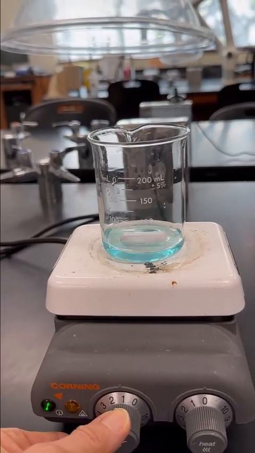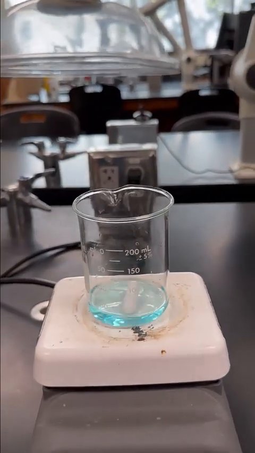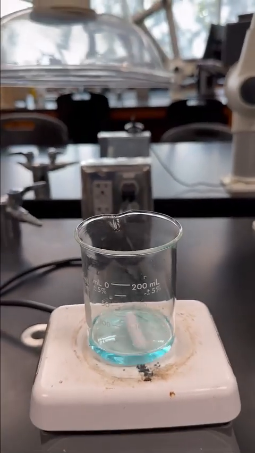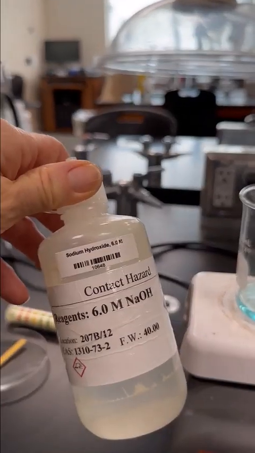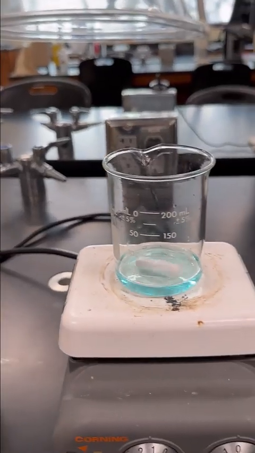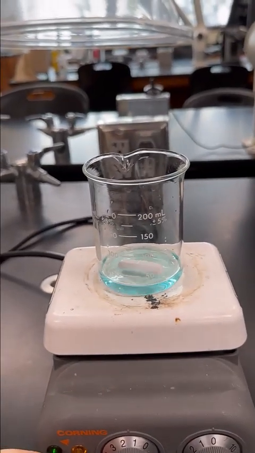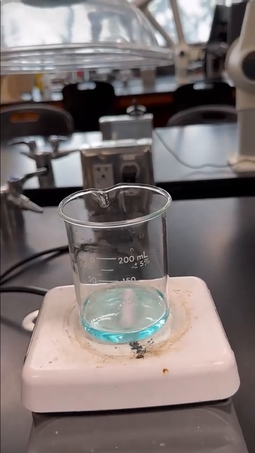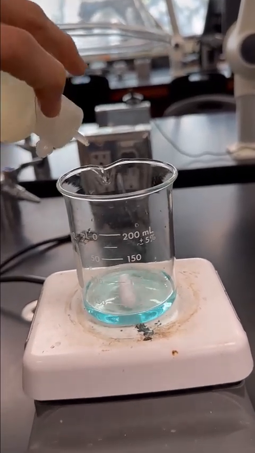All right, and the first reaction has the addition of sodium hydroxide. So here is our 6 molar sodium hydroxide, and we're going to add about 20 drops, which is about 1 mil, and we'll see how that changes the solution.